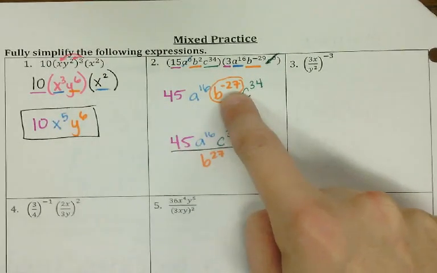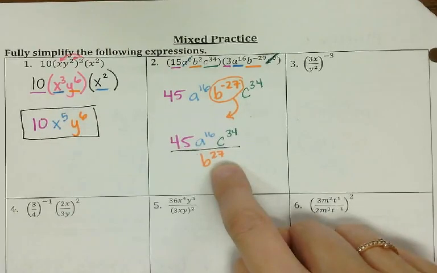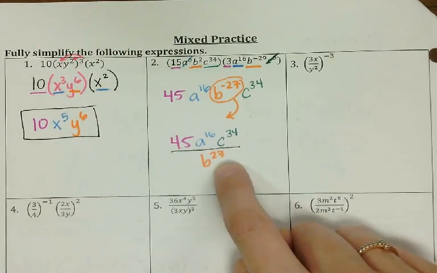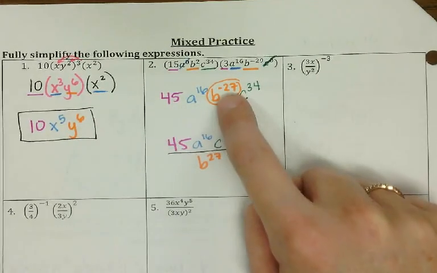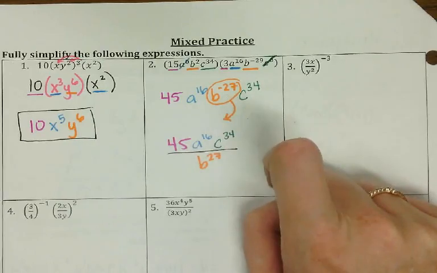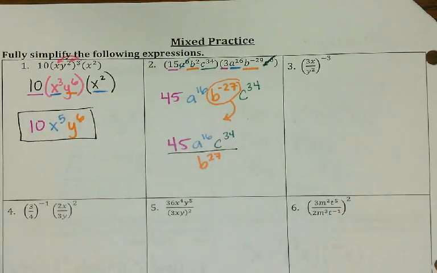If they're grumpy, just send them downstairs, and then they'll become happier, okay? If you have negative exponents downstairs that are grumpy, send them upstairs, and they'll become happier, okay?